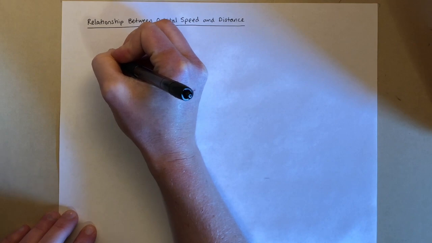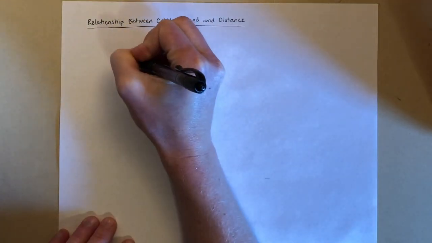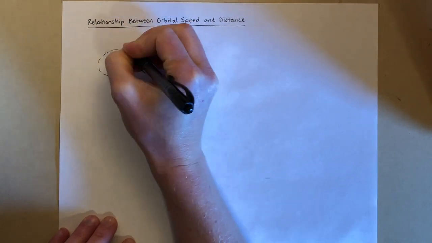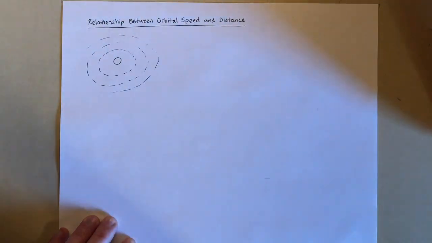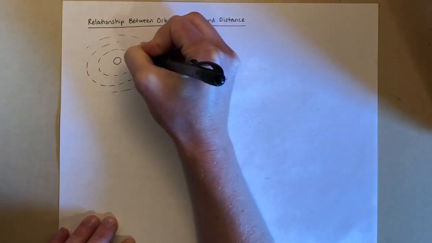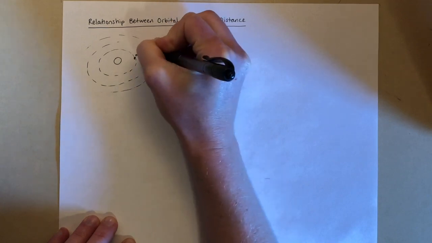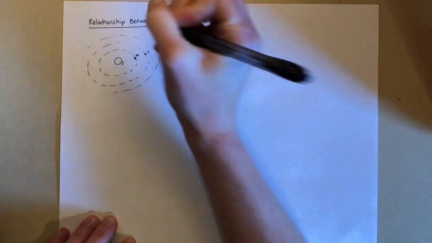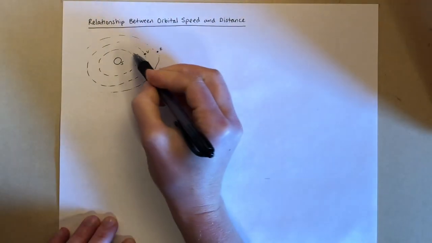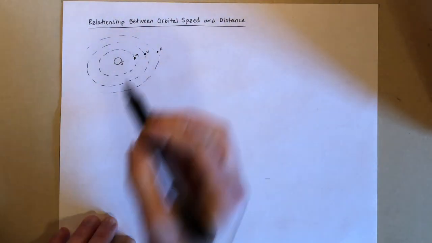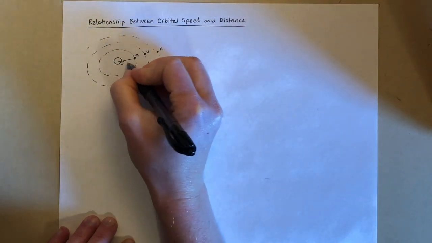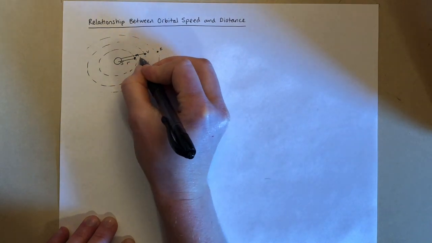First of all, we have our sun, and then we're talking about the orbital motion of the planets around it, or this could work for any solar system. So we've got Mercury, Venus, and Earth, and then, of course, there's many other planets and our sun. So the question is, how fast are these planets in orbit relative to their distance from the sun? Because they each have a different value for r here.